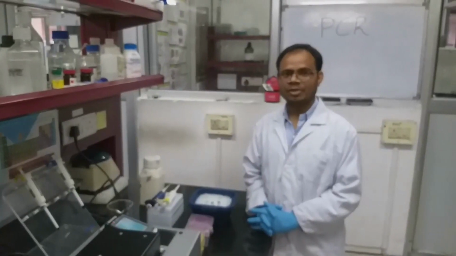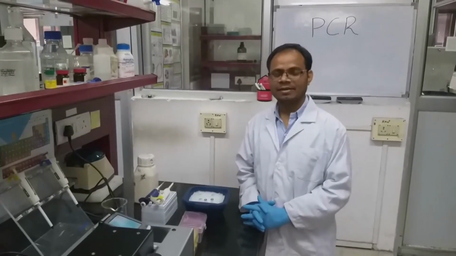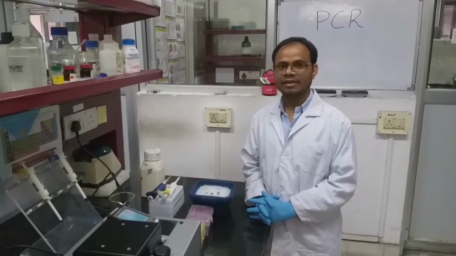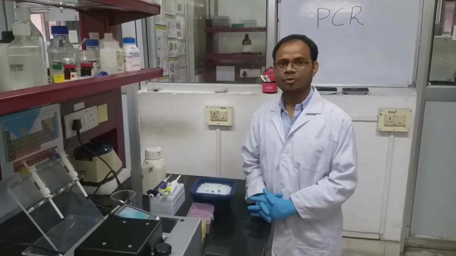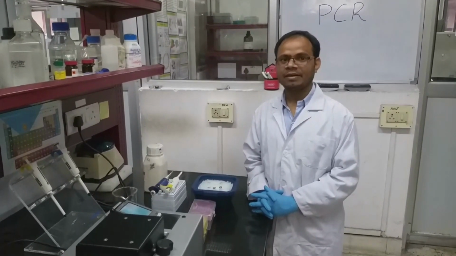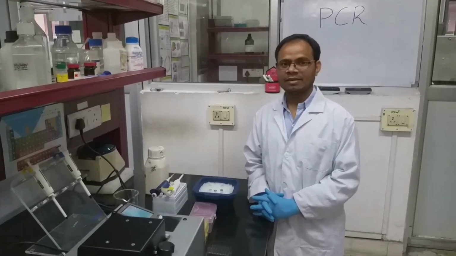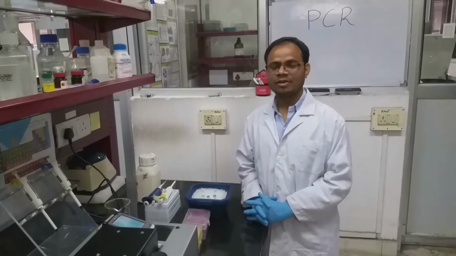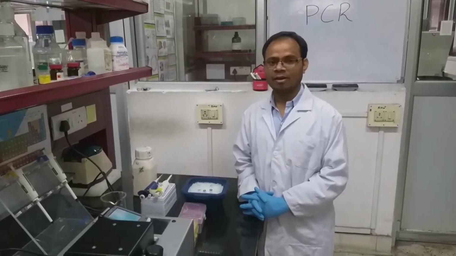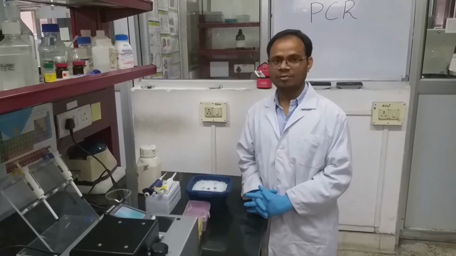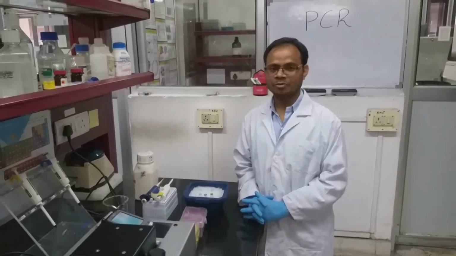To set up a PCR reaction, we need template DNA, site-specific primers, dNTP mix, nuclease-free water, and Taq polymerase. For a 50 microliter reaction, typically 10 to 100 nanograms of template DNA is used, and 5 picomoles of each primer will be used.